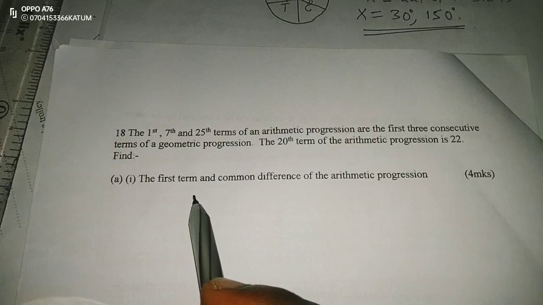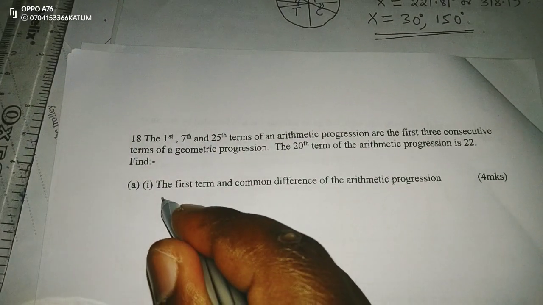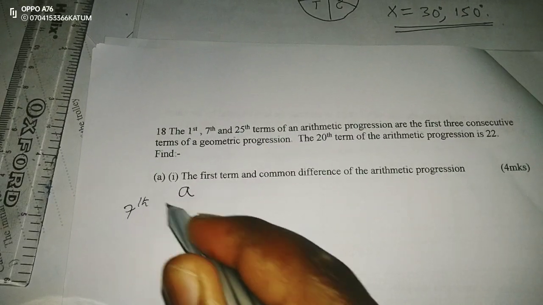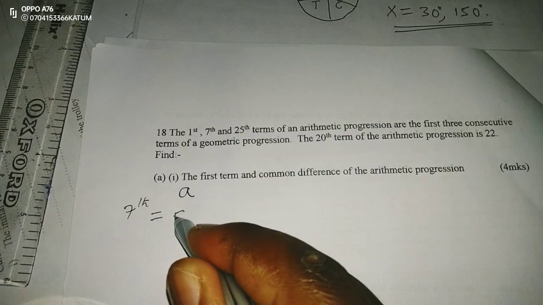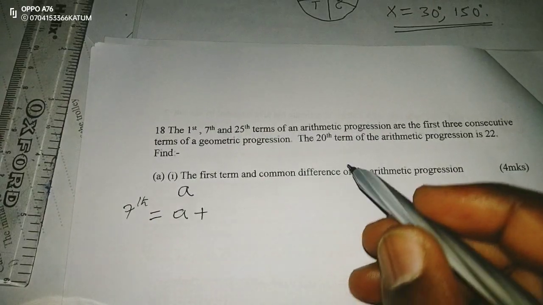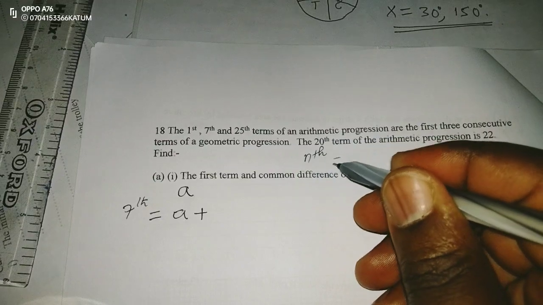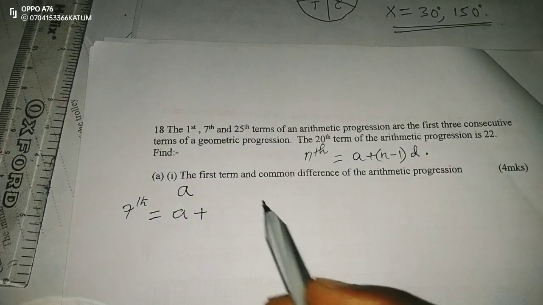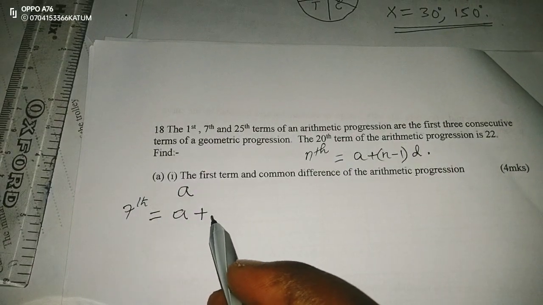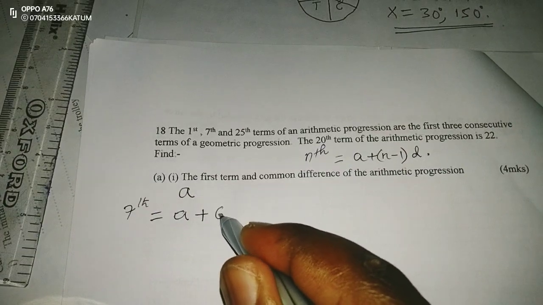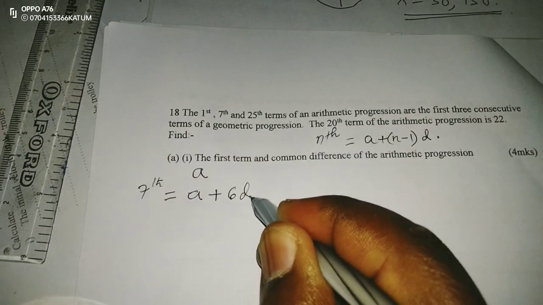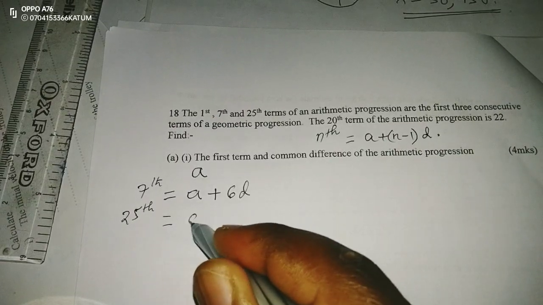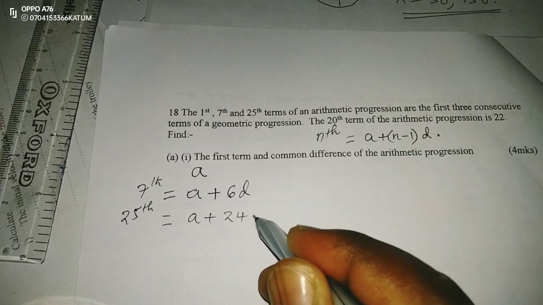Therefore, we are given some conditions here: the first term, which we would call A, then the 7th term, which is given by first term plus, because the nth term is given by A plus n minus 1 multiplied by D. Then this 7th term for the arithmetic progression will be A plus 6D, and the 25th term will be A plus 24D.